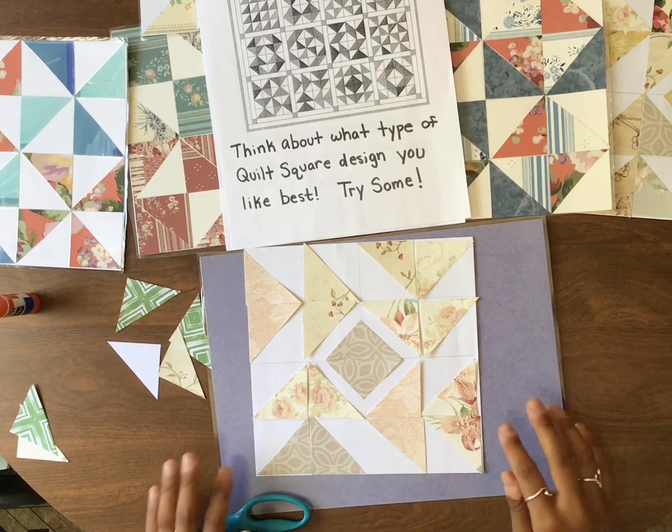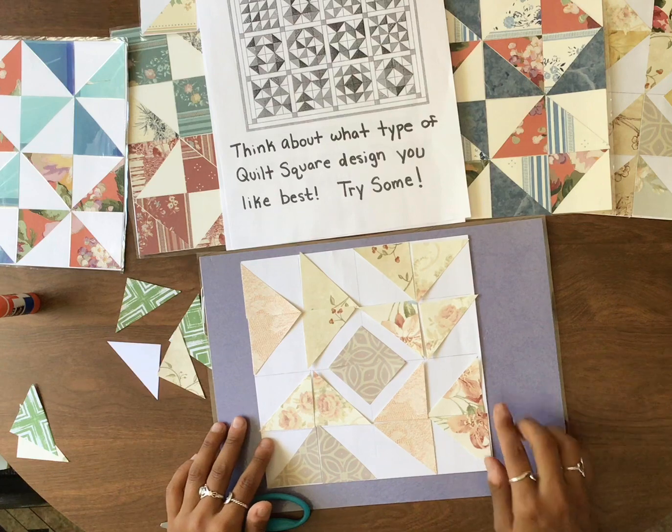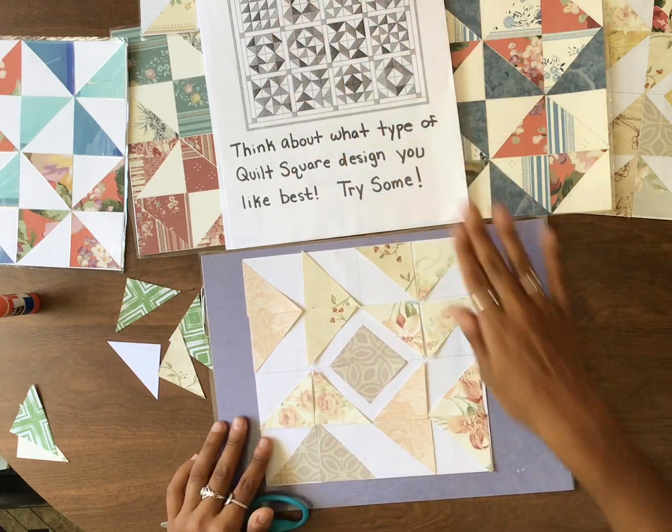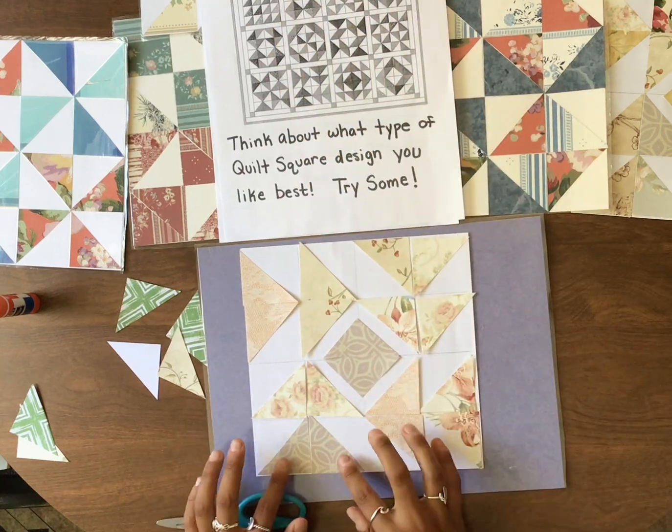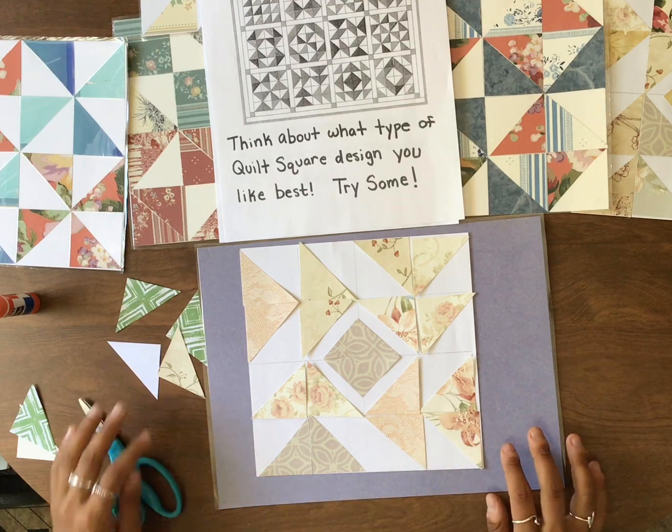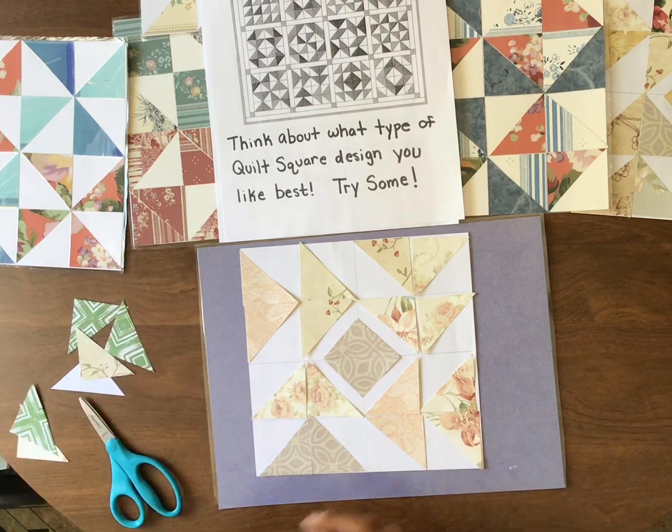Now, you might want to think a little bit more than I do, and you can choose whatever design you want. Don't choose the same design as me. You guys are such creative thinkers. I want to see what you come up with.